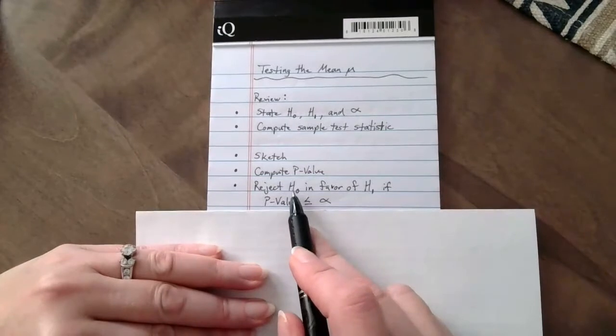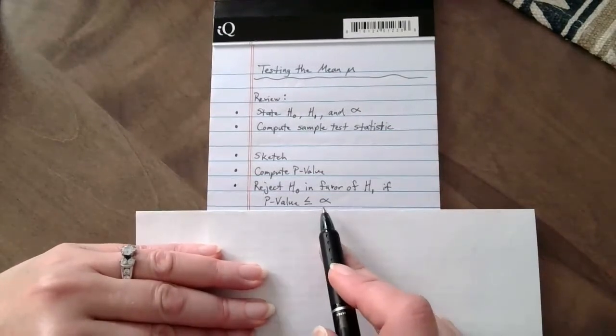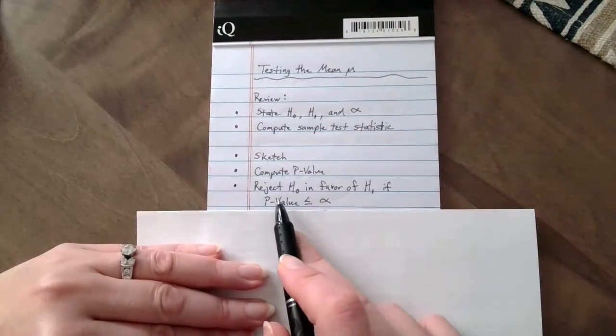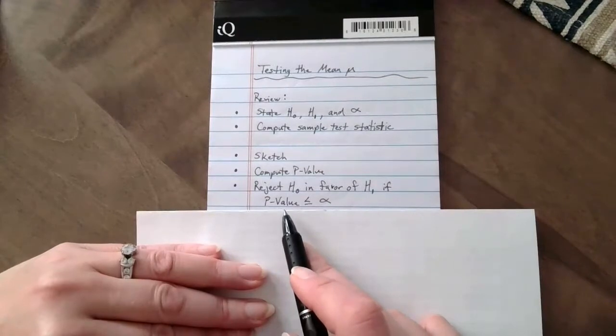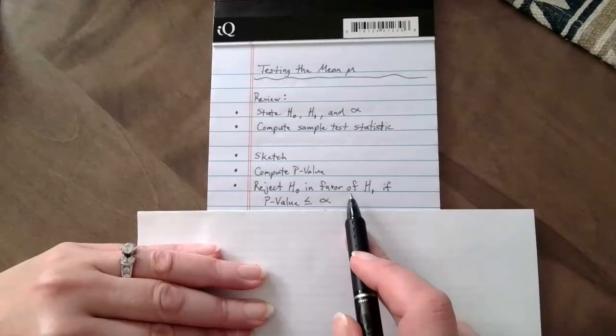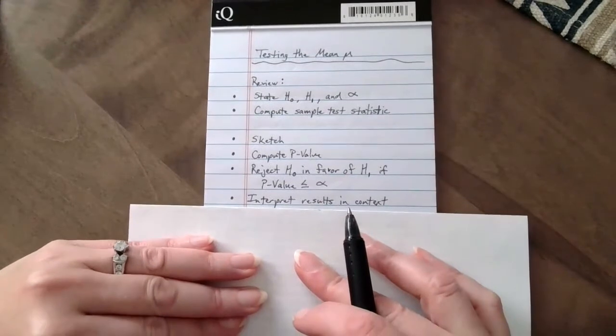So we would reject the null hypothesis in favor of the alternate if the p-value is less than the level of significance. We are saying if this is going to be smaller than alpha, that means that the likelihood of this happening accidentally is really slim. And if it's really slim that it would happen accidentally, there's a good chance that this is off. This is wrong. We should reject it and look someplace else. And then we put that all together in context.